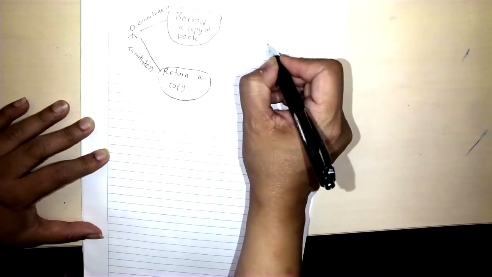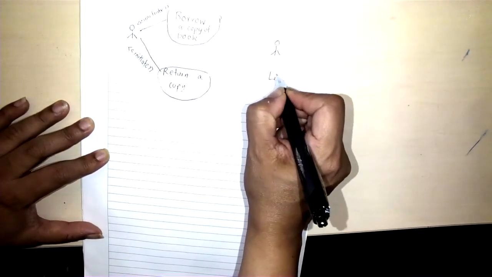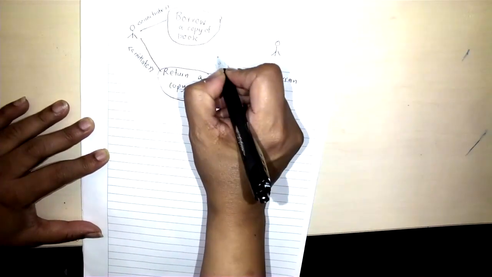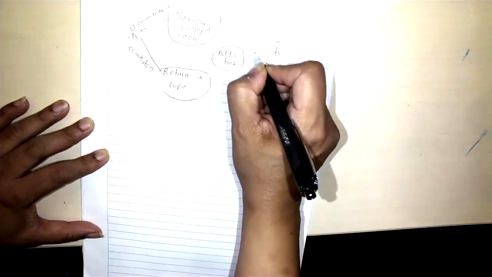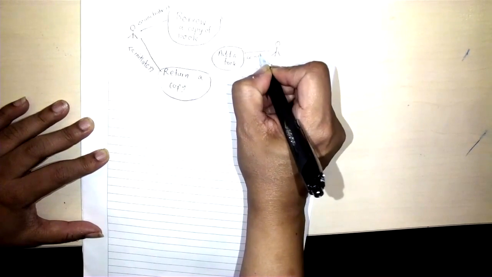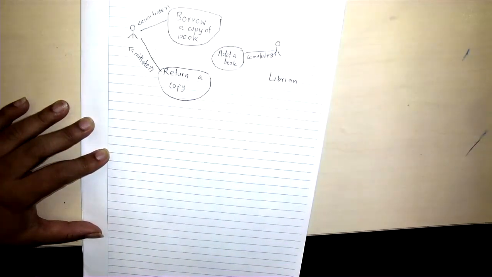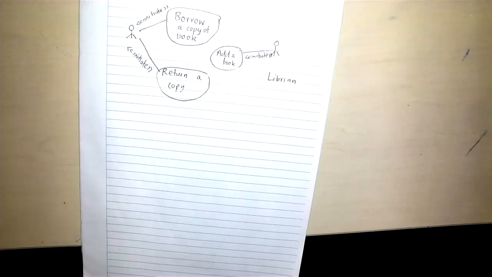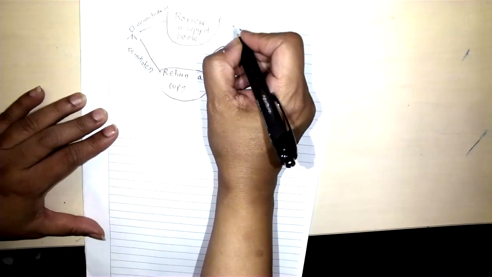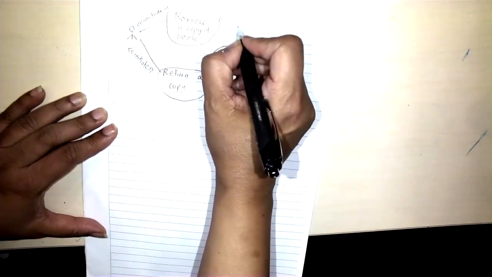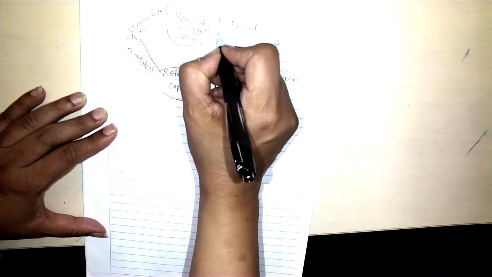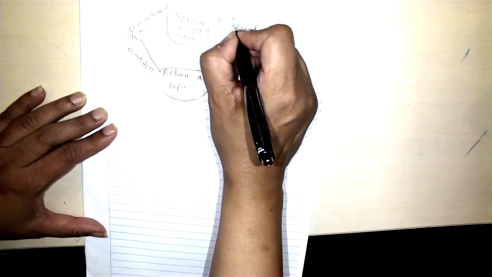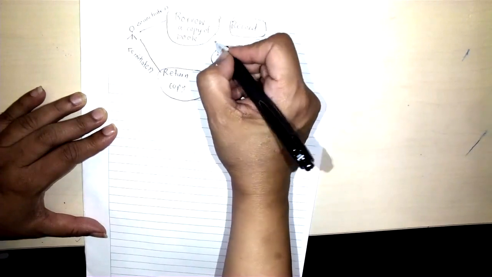Maybe there is a librarian who also needs to add a book, for example, and that would be an initiate. Okay? Now, when we borrow a copy of the book, the student puts in the student ID and they borrow the book, perhaps you then need to record the transaction, the loan transaction. You want to record the loan transaction.